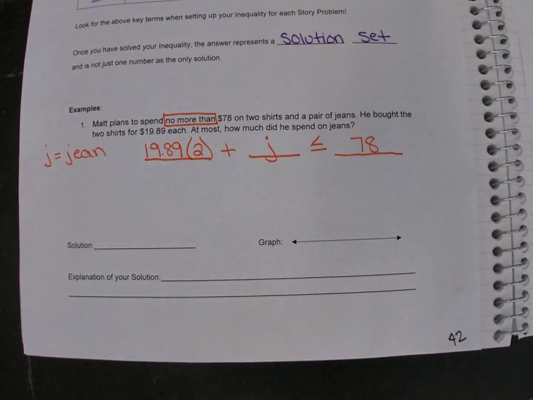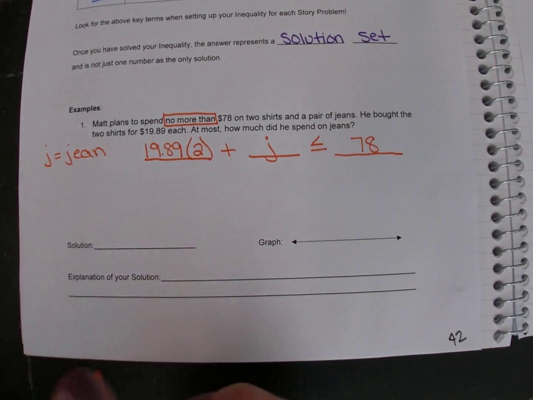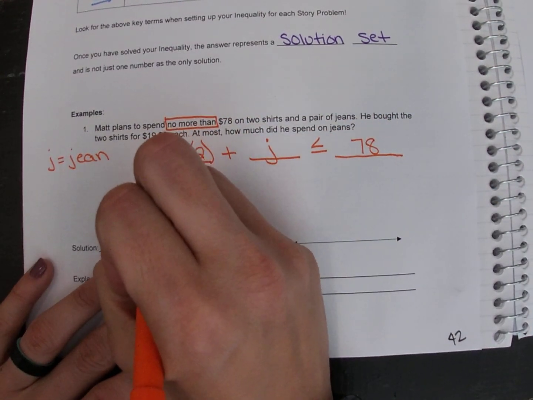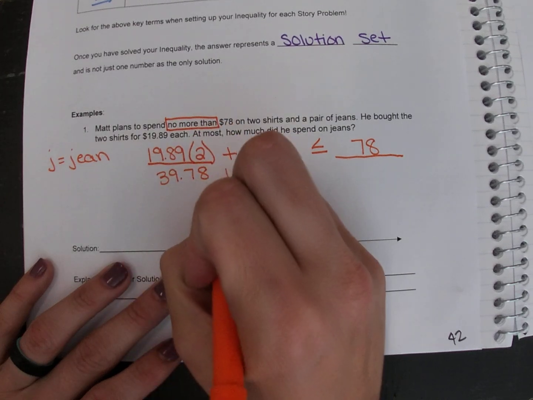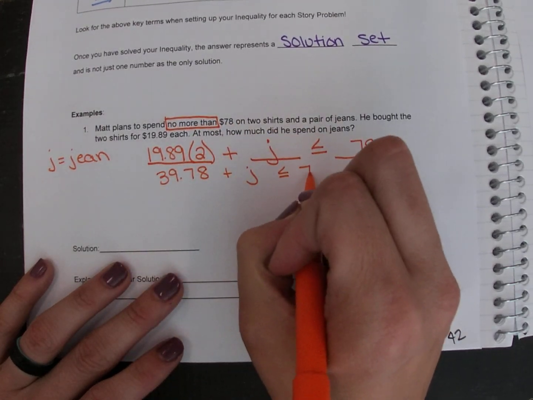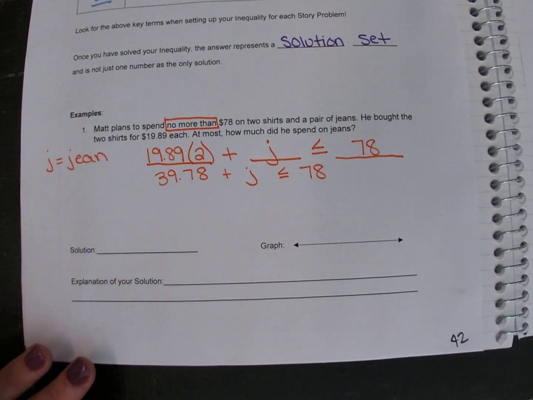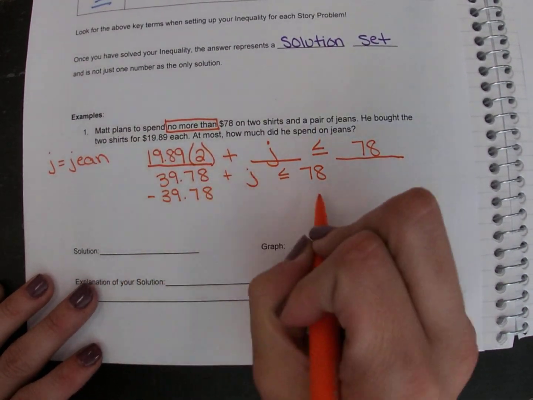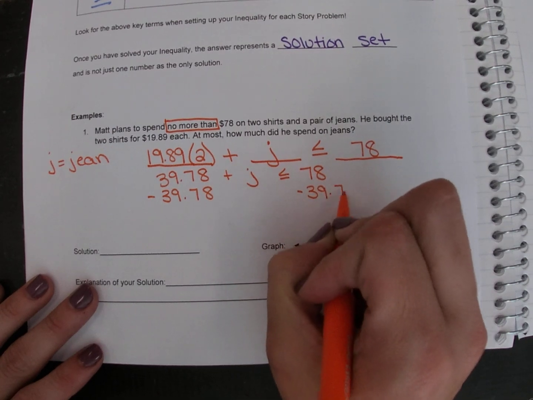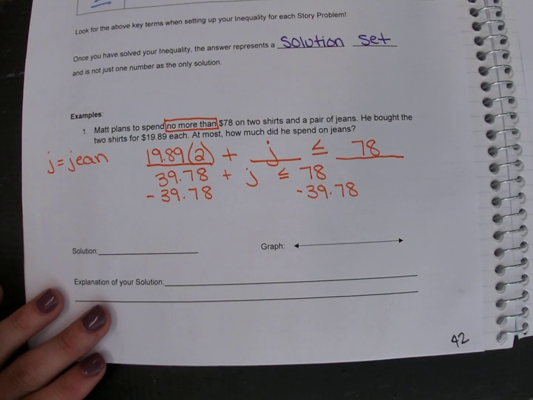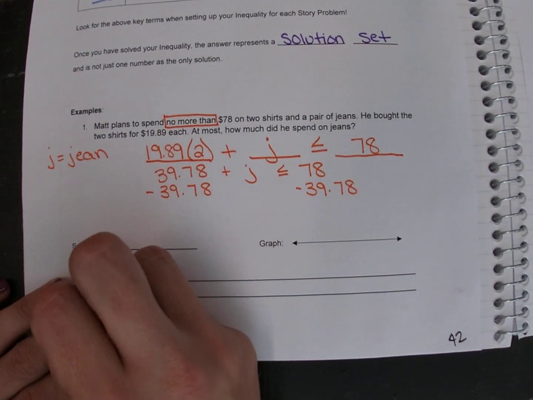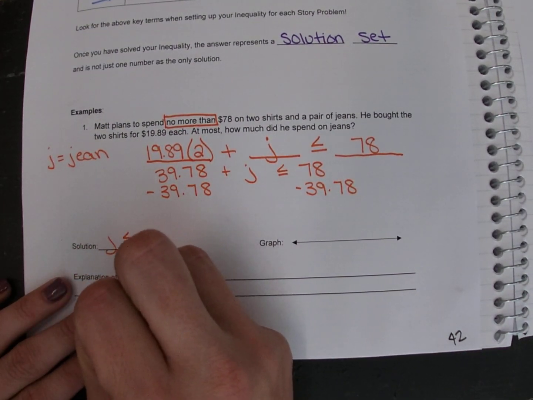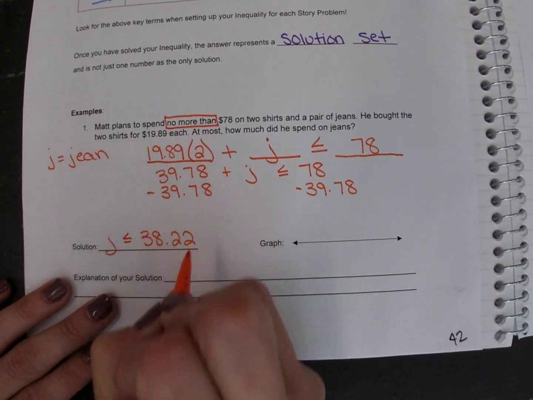Okay, so now this is something we can solve. We're going to take that $19.89 times 2, which will give us $39.78. And we will undo adding with subtracting, or a positive with a negative. Okay, so when we subtract, this gives us a final solution of J is less than or equal to $38.22.